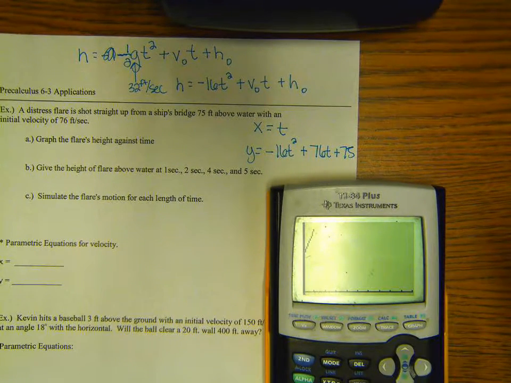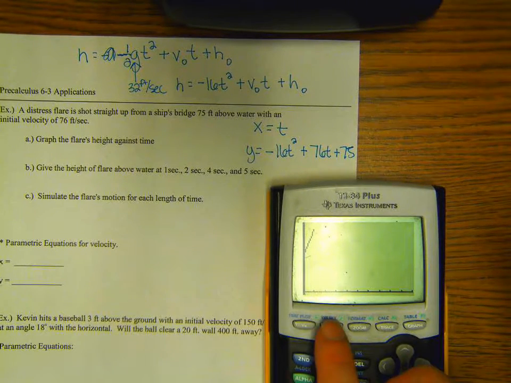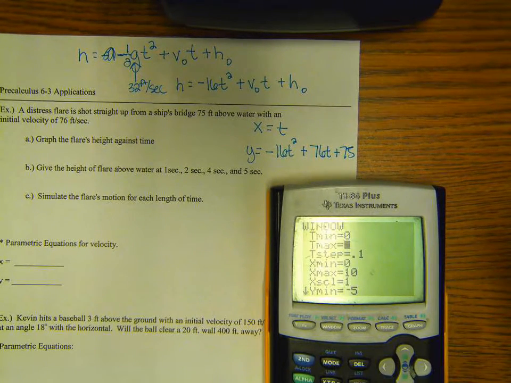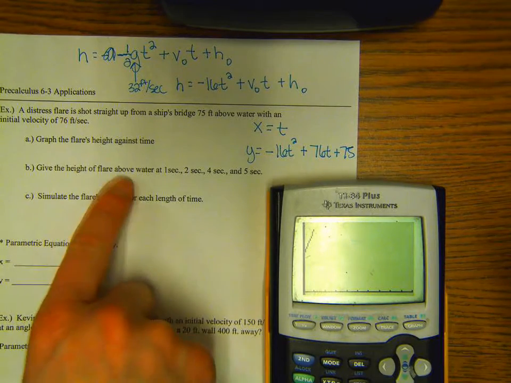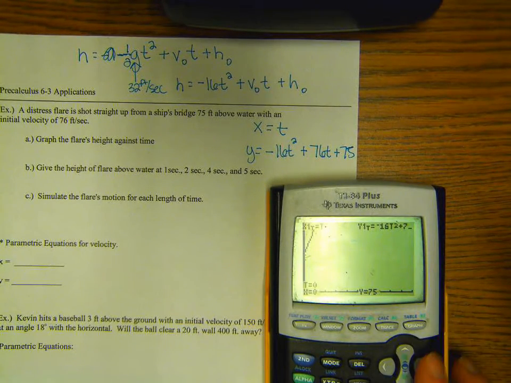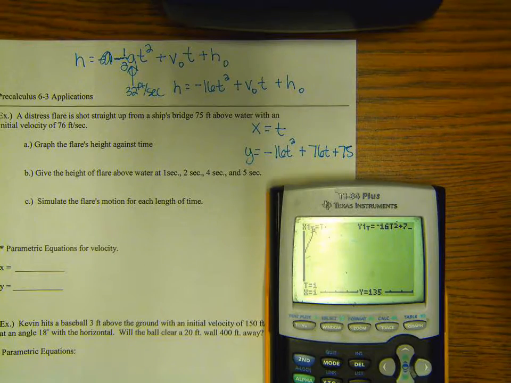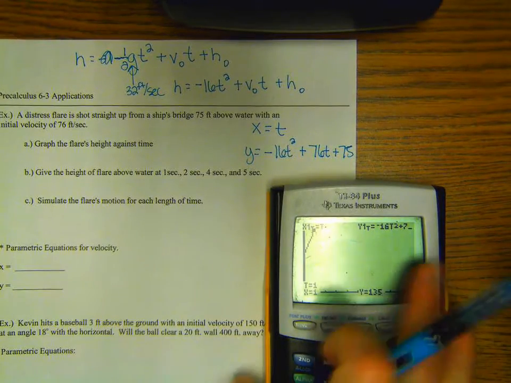So there, did you see the first second? So what's the flare doing? It's on its way up. Okay. If I wanted to see the first two, well, actually, let's do this. Give the height. I'm going to trace, and because I set it this way, it's going to allow me to show 1 second. So 1 second, what is the height? 135. So let's write that down.